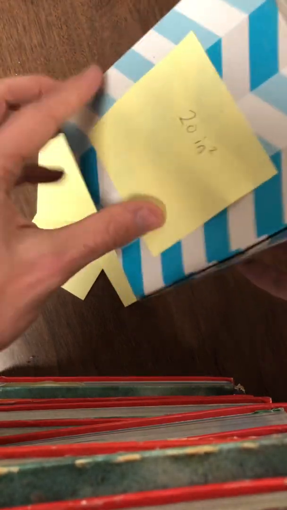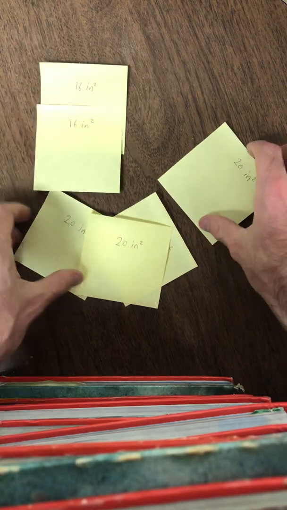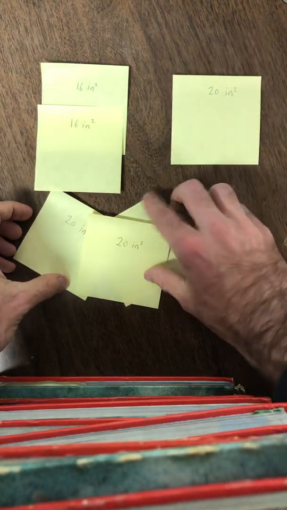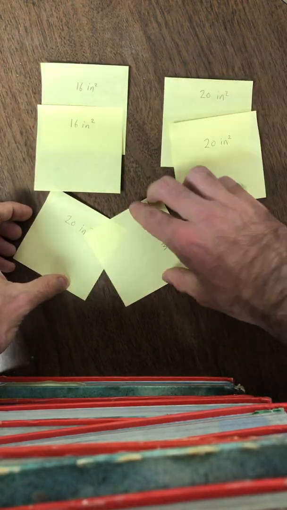Sorry about the wait. Okay, so we have the areas of all of these faces right in front of us. We have 2 faces that were 16, and then we have 4 that have an area of 20.